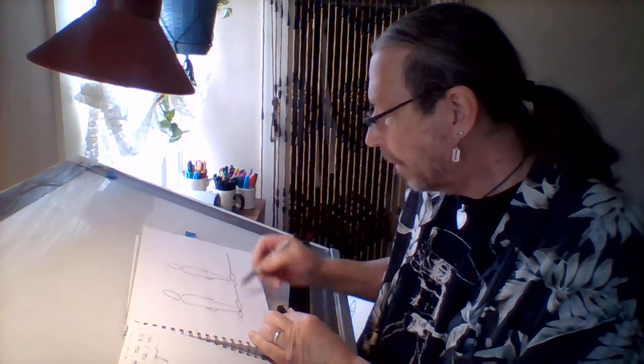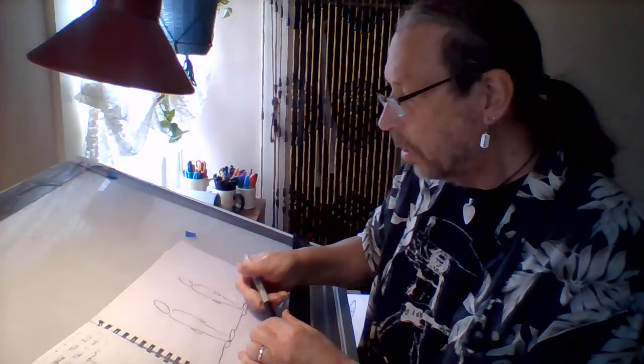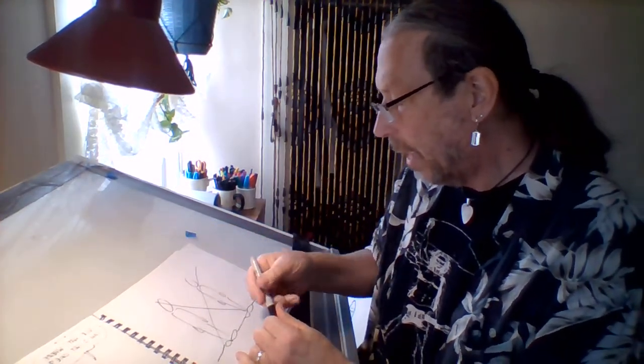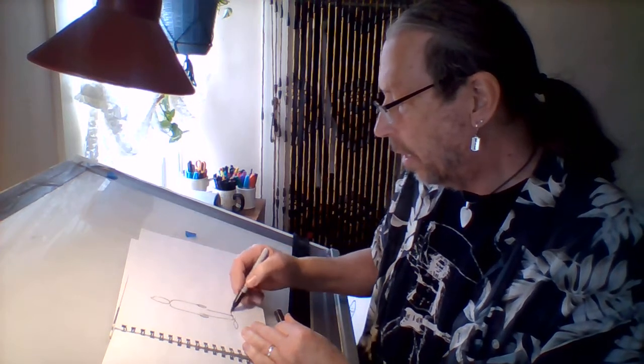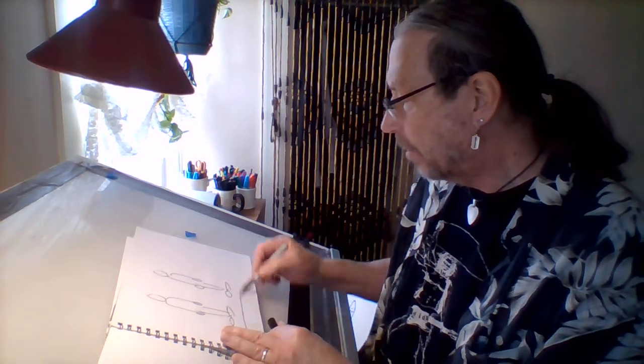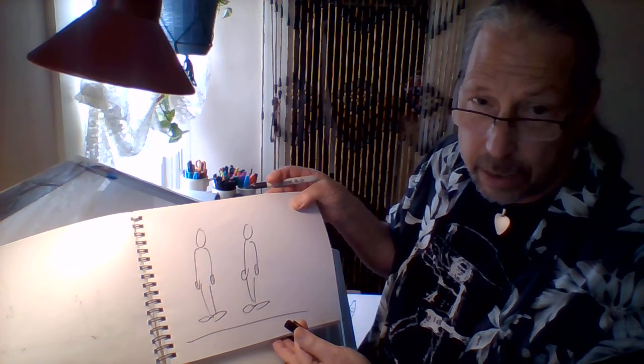If I were to draw my horizon like this, they would be standing on the edge of something, or if they were inside, they'd be right against the wall. We don't want that. So what we say is, nope, don't like that. If we have our horizon like this, uh-oh, what's happening? Right, they're floating. We don't want that to happen unless we do.